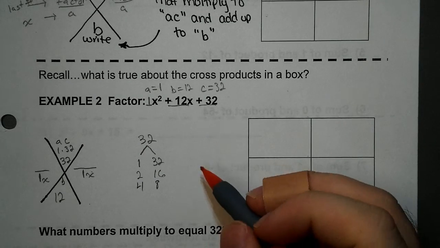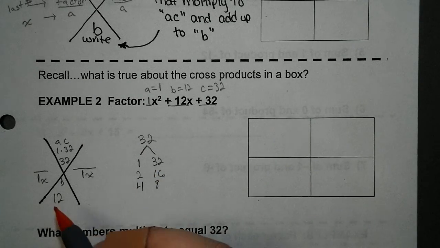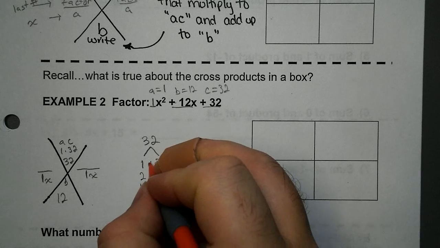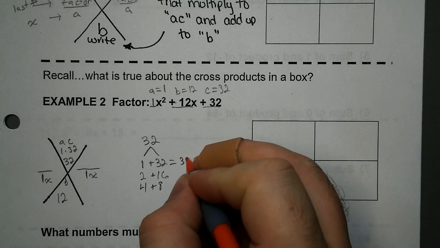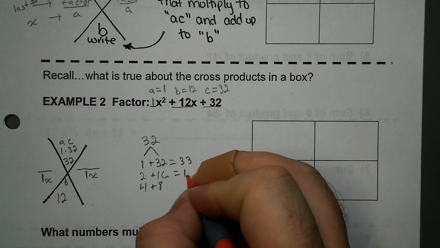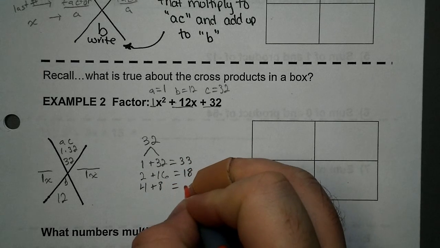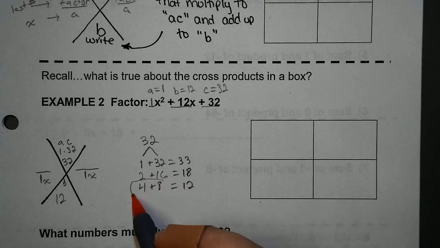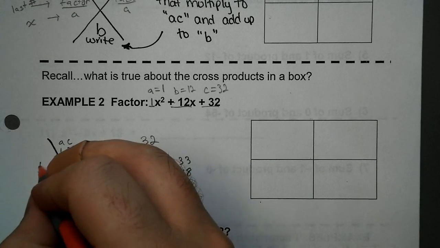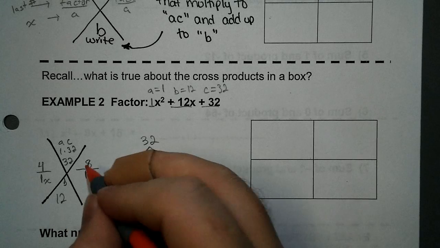Now, we need to see which two add up to 12. So we're just going to add them together. 1 plus 32 is 33. 2 plus 16 is 18. 4 plus 8 is 12. I needed the ones that added to 12, so I'm looking at 4 and 8.